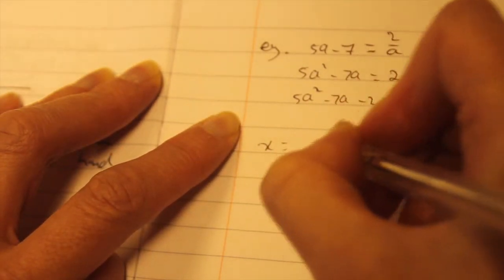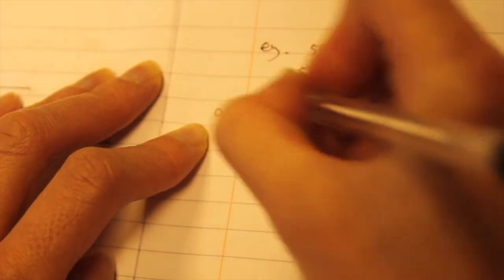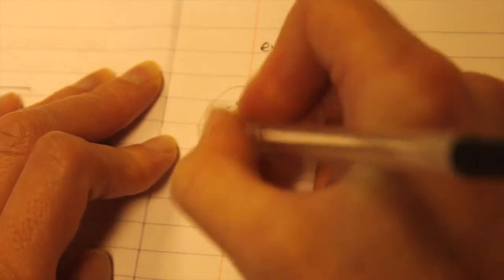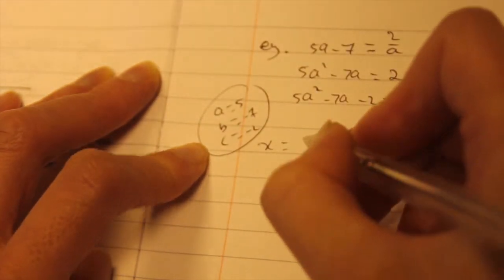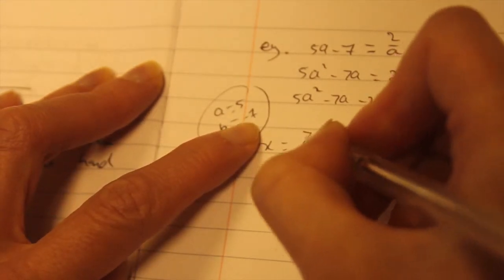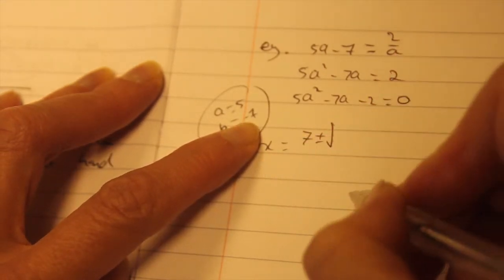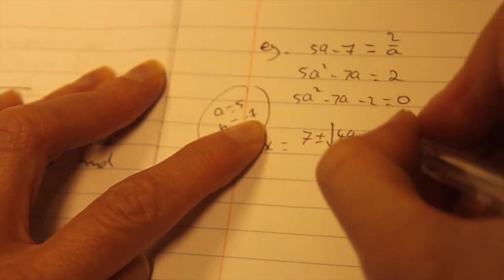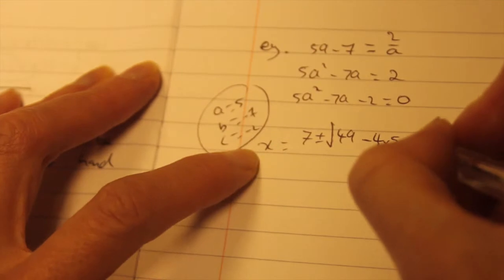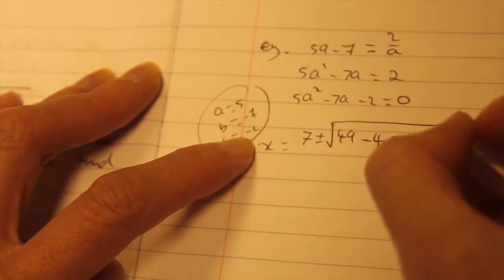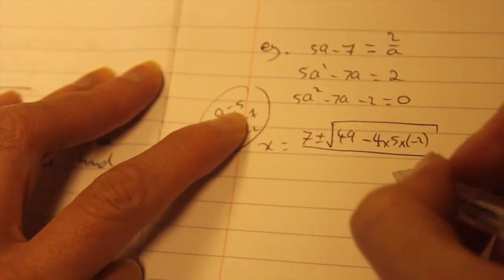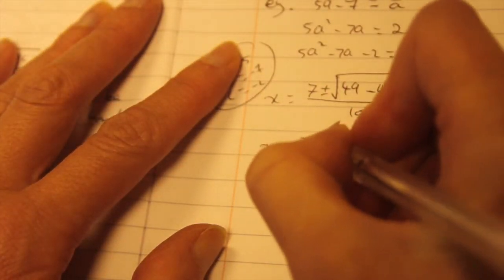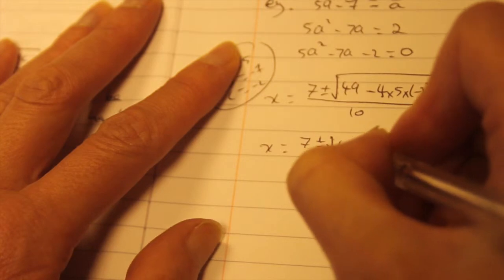Into the formula. You can write down what a and b and c are if you find that helpful. So x is minus b. Minus 7 is a positive 7. Plus or minus the square root of b squared. Minus 7 squared is 49. Minus 4 times a times c. Put in brackets for that negative number to emphasize it. All over 2a. And tidying that up, x equals 7 plus or minus the square root of 49.